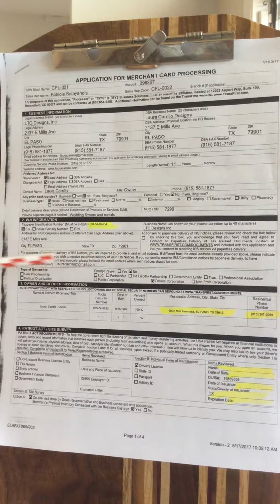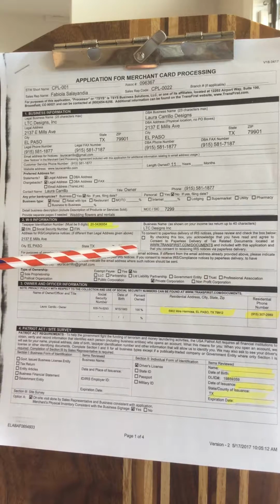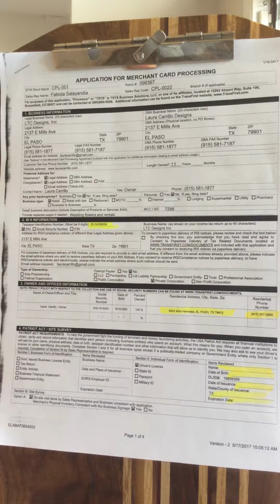But if you get a letter in your regular mail from the IRS, first thing you're going to do is open it and see what's going on. So I recommend everybody not to check the box, so you're not consenting to have tax-related documents delivered via email. So don't check the box.